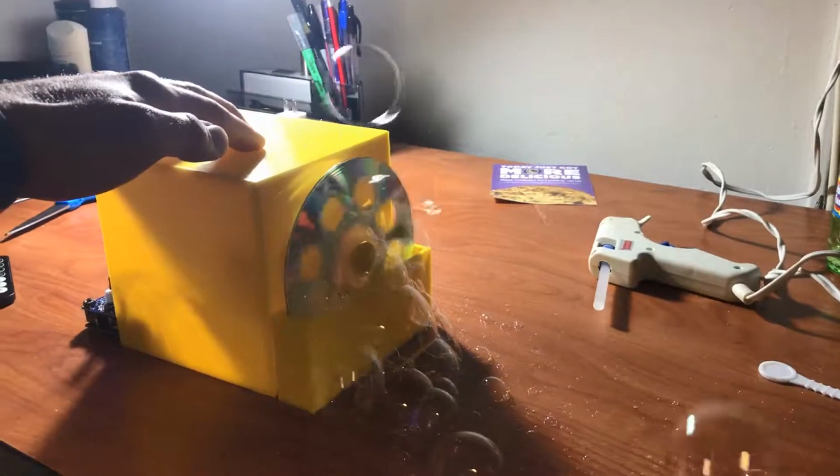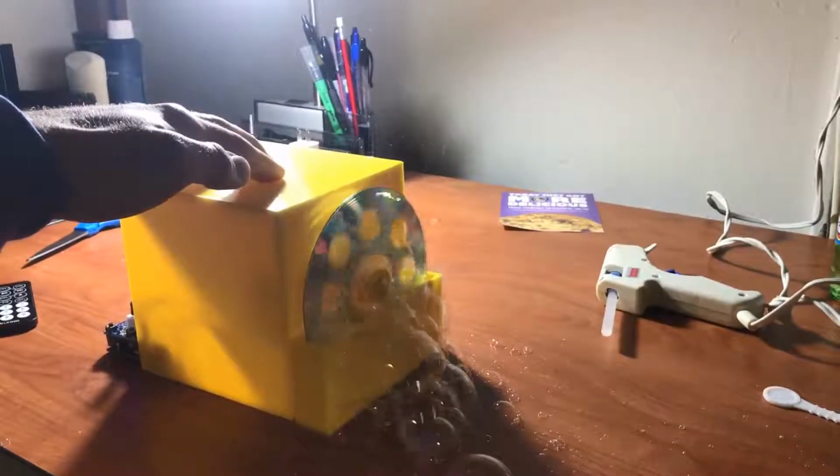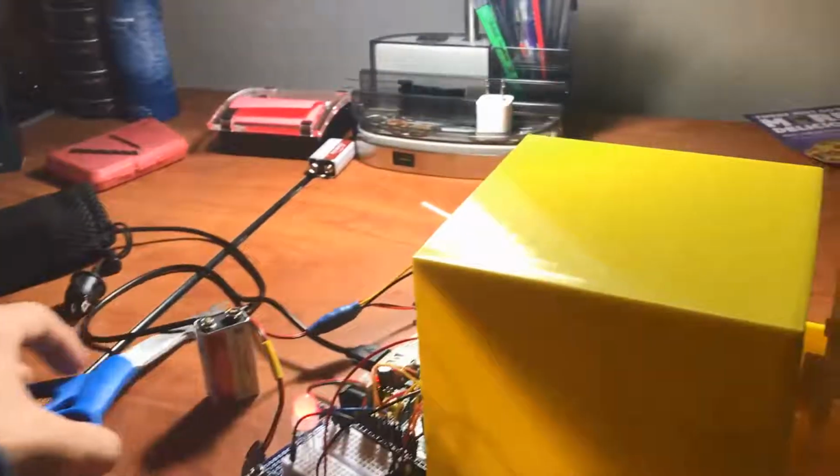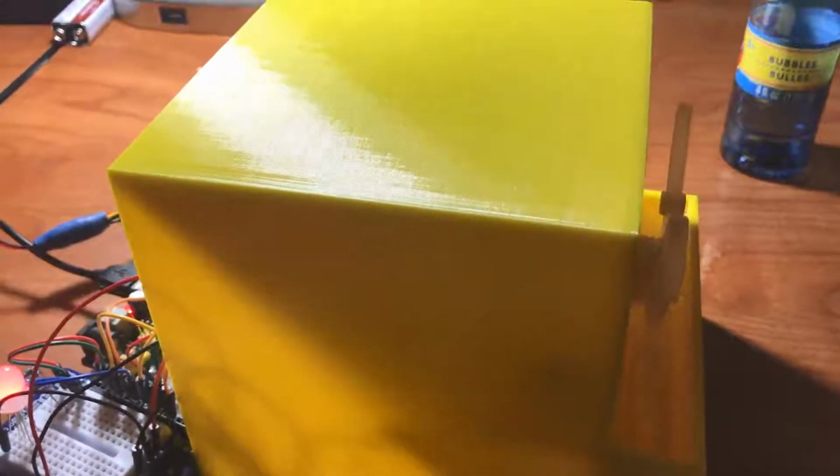Our first idea to use the CD did not work. The bubbles dribbled out of the front and never detached from the machine. This prompted us to find another way of making our own bubble wands. We settled on using zip ties. They actually worked pretty well.